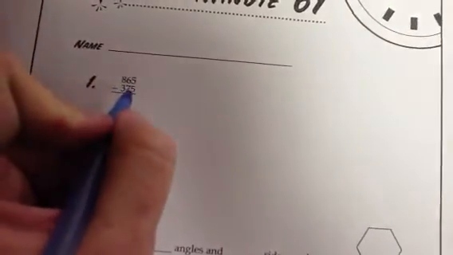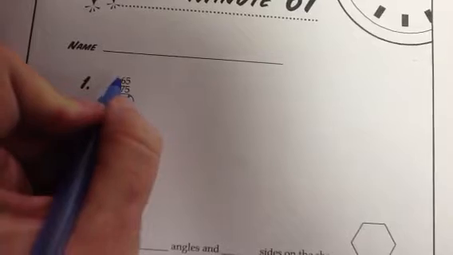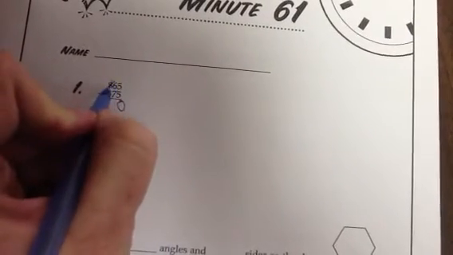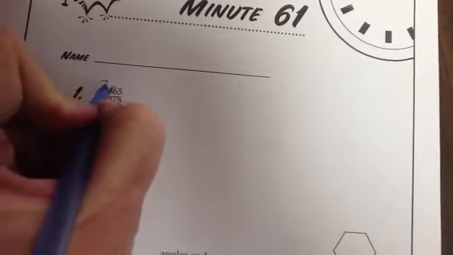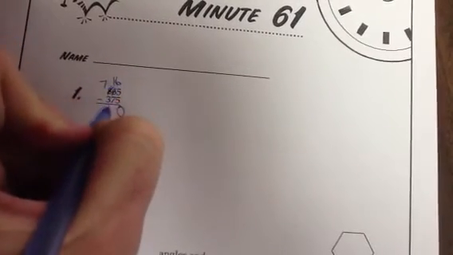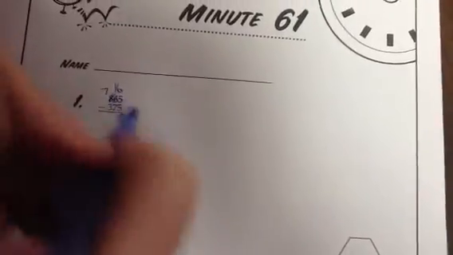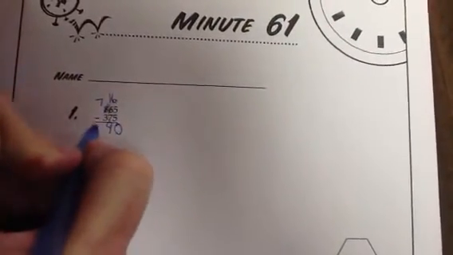First problem at the top is a subtraction. 5 minus 5 is 0. If I have 6 of something, I cannot take 7 from it, so I need to borrow from the 8. 8 becomes a 7, 6 becomes 16. 16 minus 7. Folks, if you don't know this, use your fingers. 16, 15, 14, 13, 12, 11, 10, 9. And 7 minus 3 is 4.